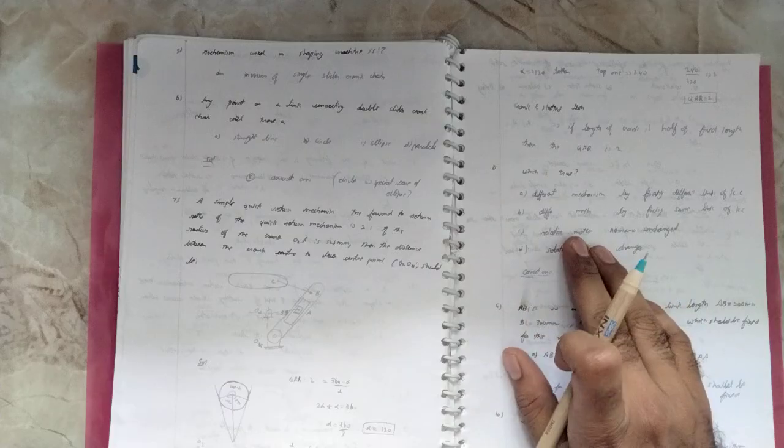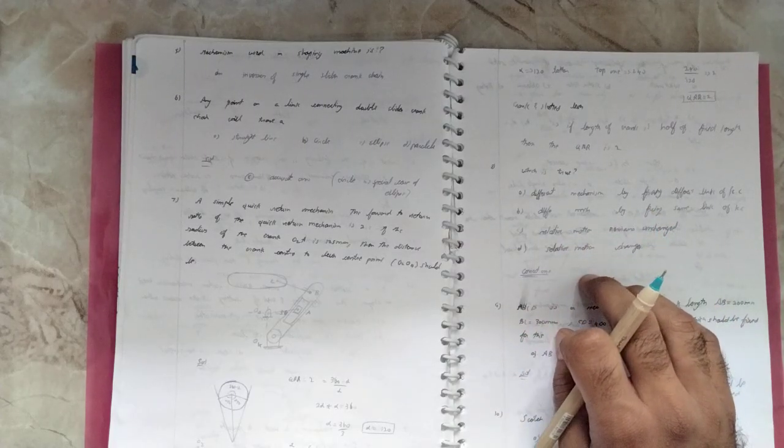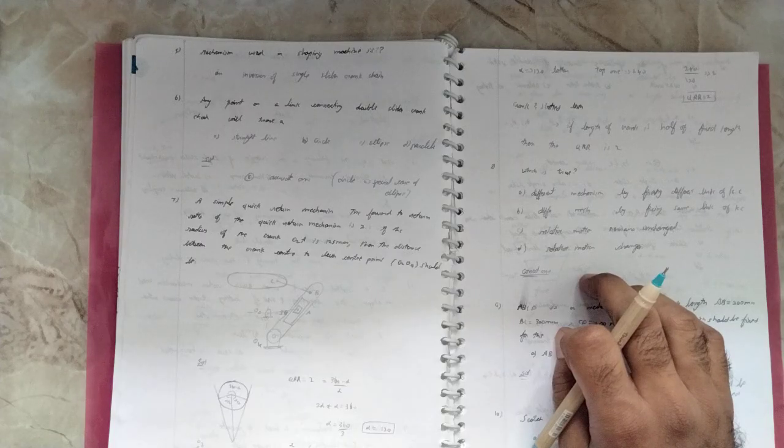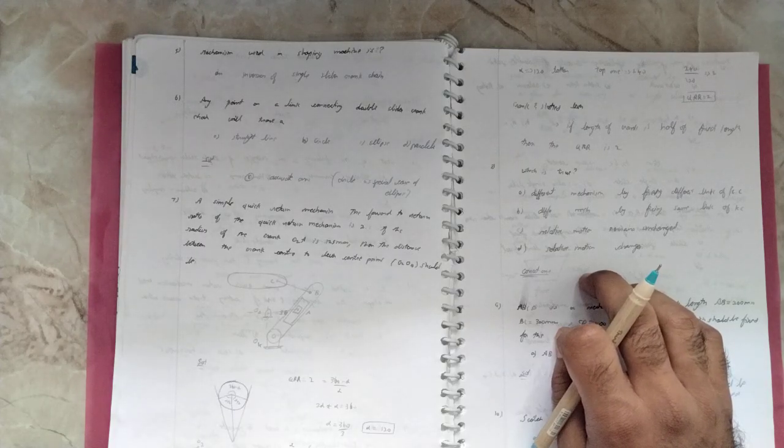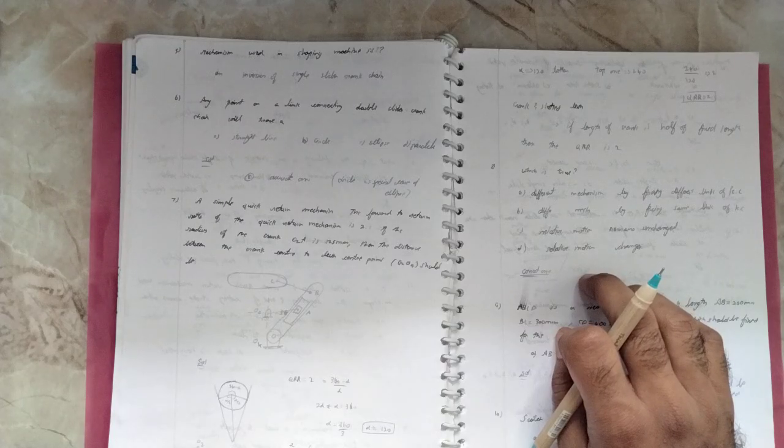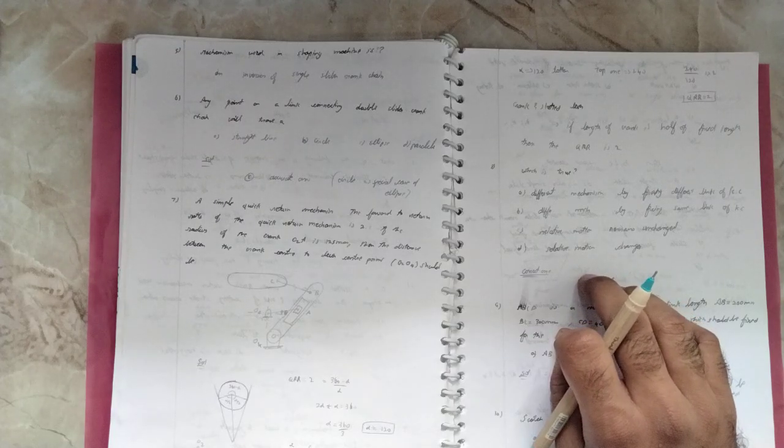So different mechanisms are obtained by fixing different links of the kinematic chain. Okay, absolute and relative motion: absolute motion is rotation only. So for relative motion, the answer is A and C. How?